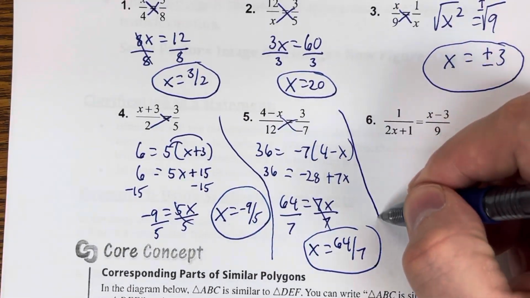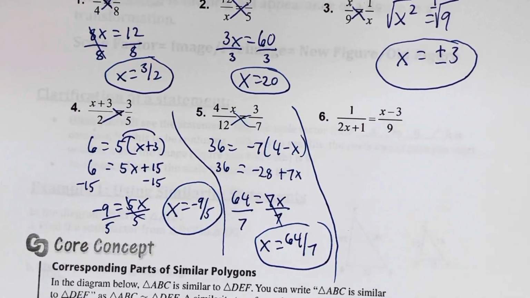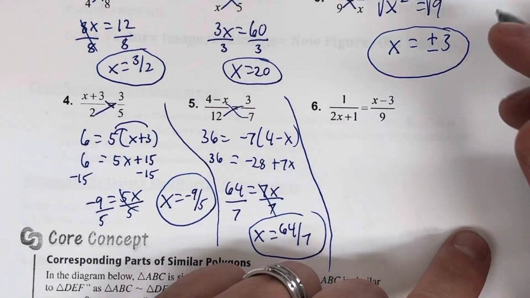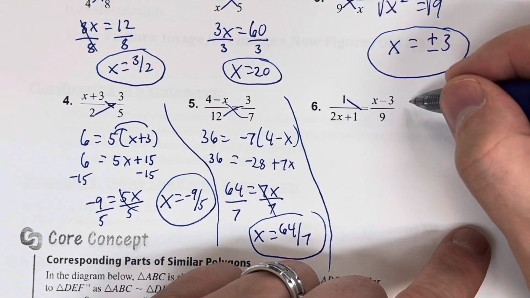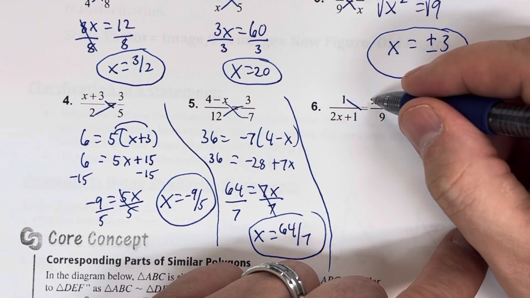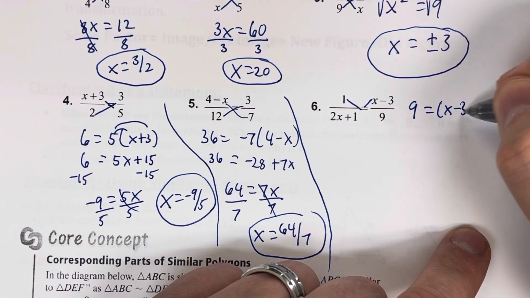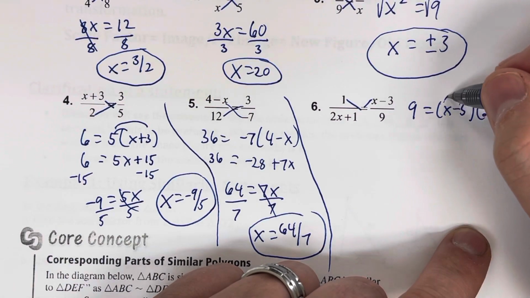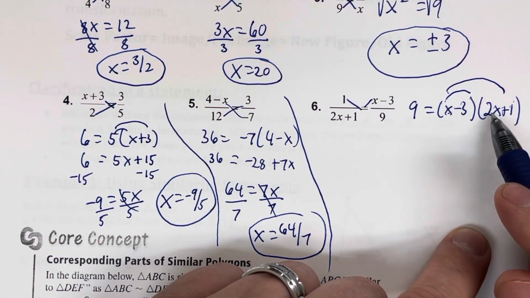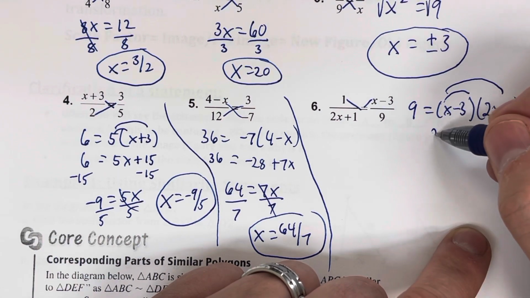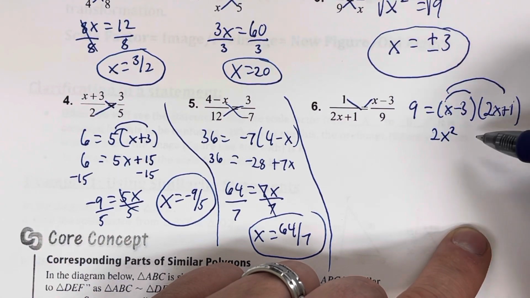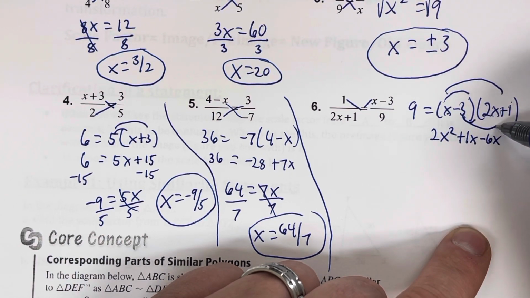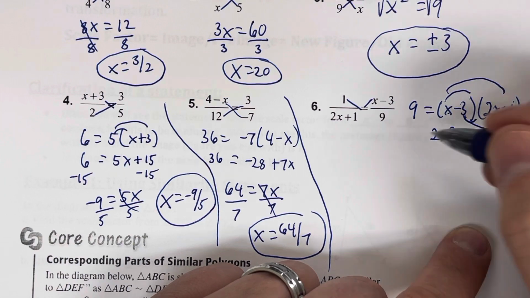Now this last one, super challenging one. Like we practiced factoring, this is the reason why. We are going to start seeing some quadratics appear. All right, so 1 times 9 is 9 equals. Now I have to take x minus 3 times 2x plus 1. For us to do that, I have to FOIL. Distribute the x. X times 2x is 2x squared. X times 1 is plus 1x. Now I distribute my negative 3. I get negative 6x and negative 3 equals 9.